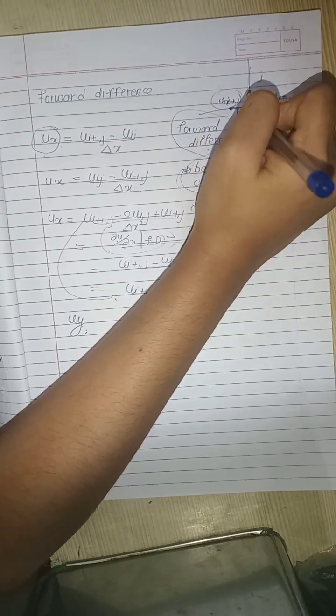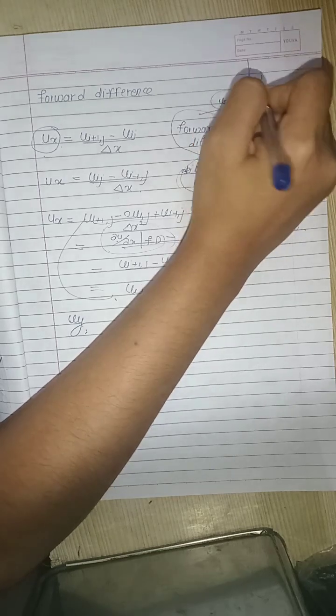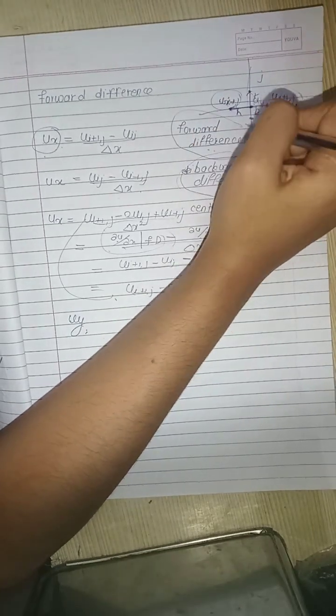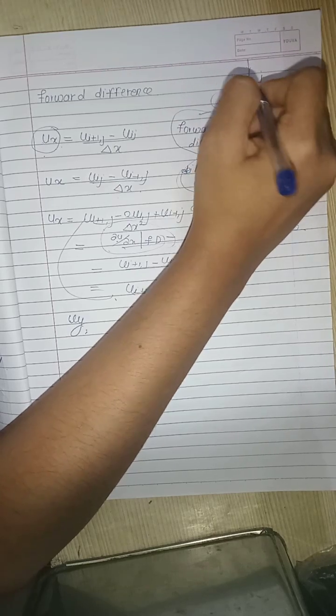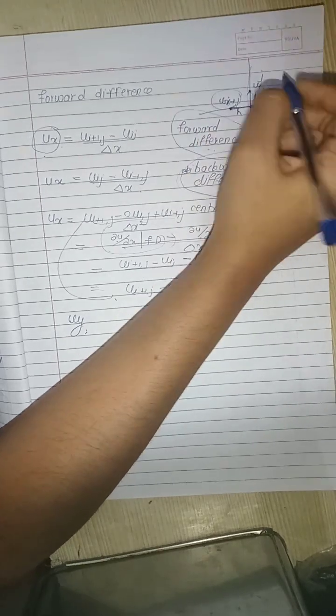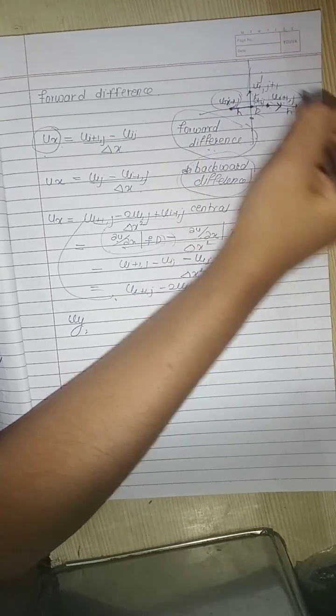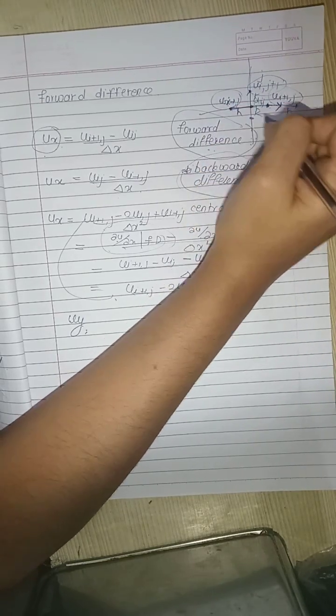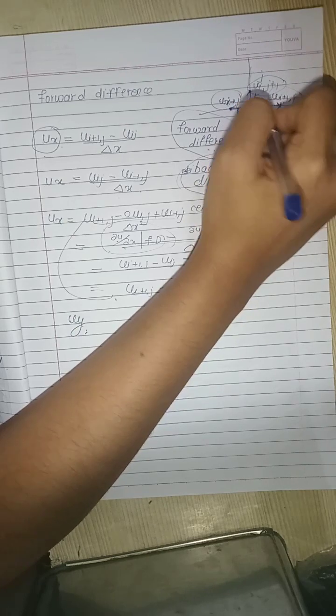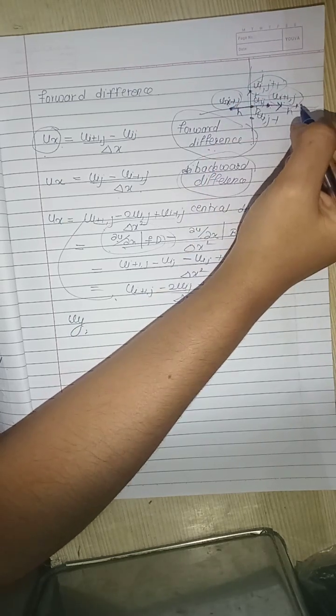If you consider a regular interval of k, so if it is moving by a distance k, then the next point will be u_i,j+1. This will be your forward point. Similarly, if you go in the backward direction, you will get u_i,j−1.